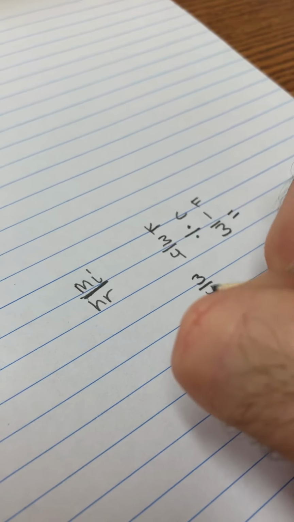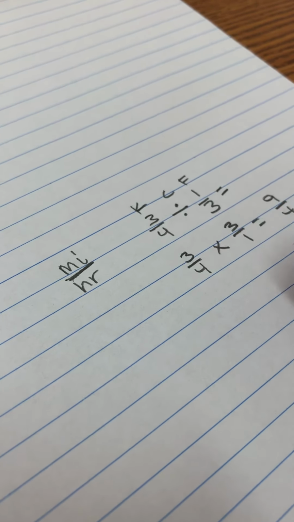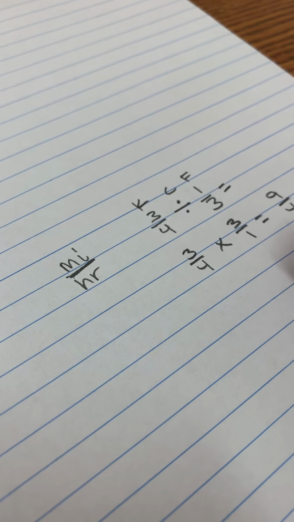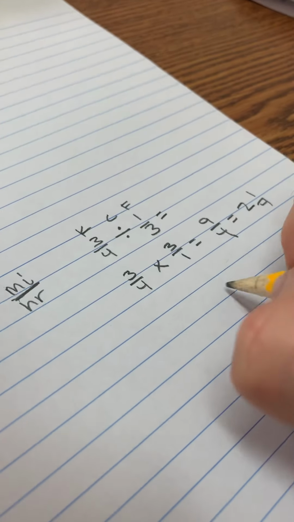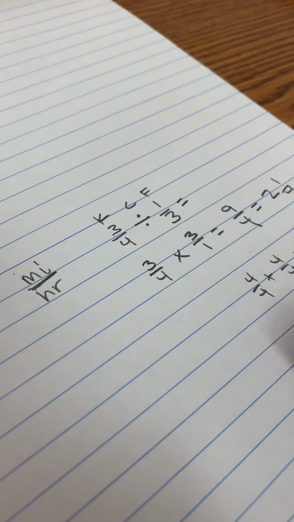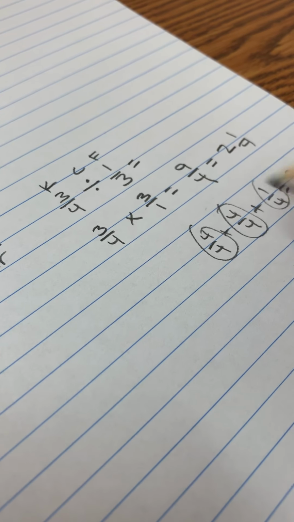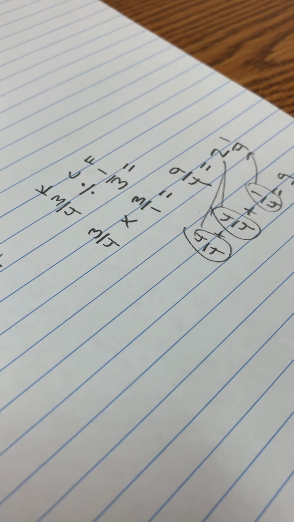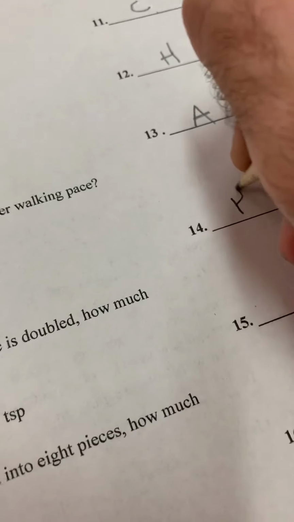And if I keep, change, flip, because it's a division problem, I've got 3/4 times 3/1, which is 9/4. And if I convert that to a mixed number, I'd have 2 and 1/4 left over, because I know that 4/4 plus 4/4 plus 1/4 equals 9/4. Here's 1 whole, here's another whole, and here is my 1/4 left over. Cool. All right, number 15. Also, this is letter H, sorry.